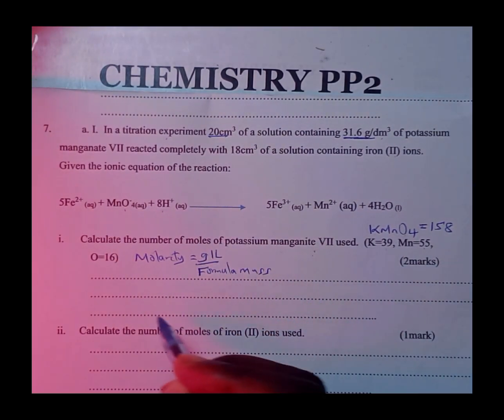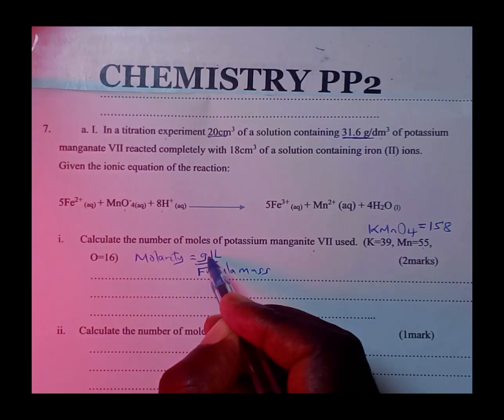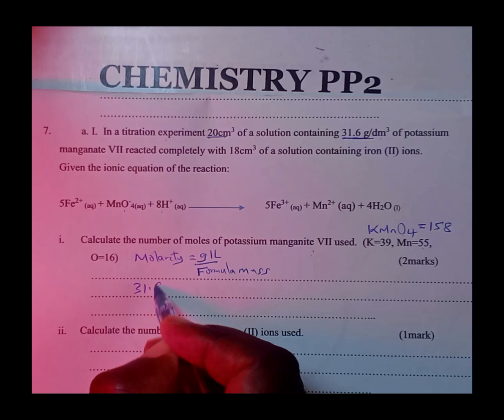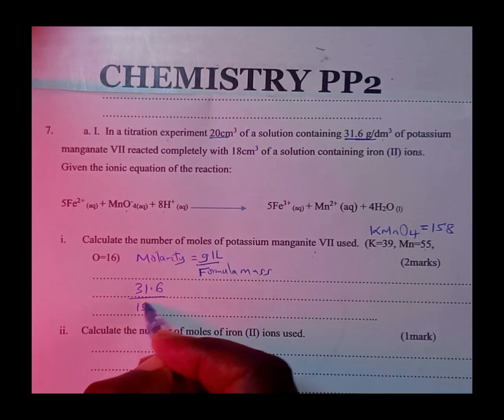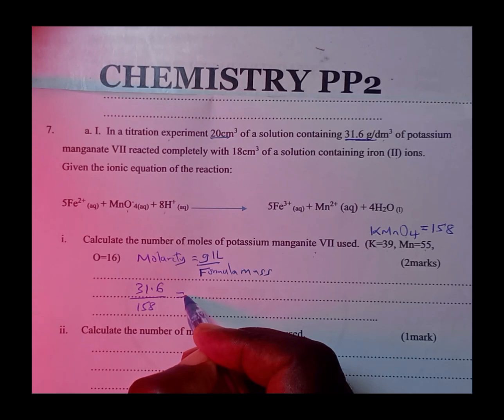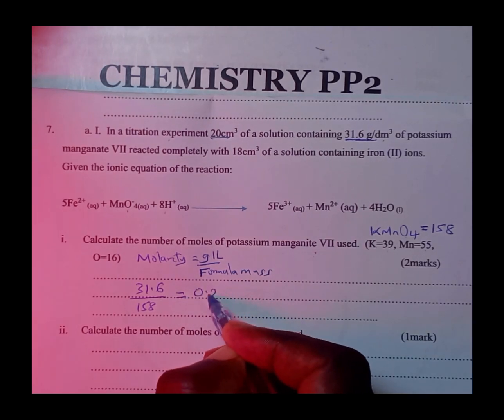So in this case, the number of grams in 1 liter was 31.6. You divide by 158, which is the formula mass, and this gives us 0.2 molar.